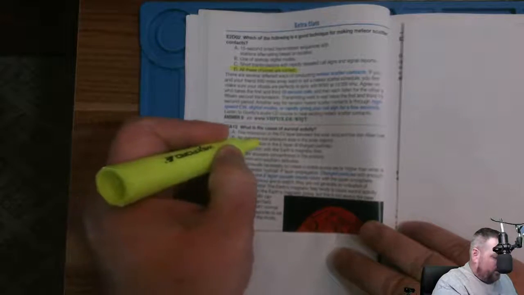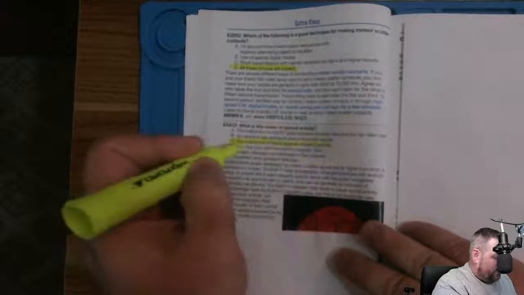Spent a couple years up in Alaska. I got to see it a few times firsthand right up there, so that was neat. And it says, a little tidbit of good knowledge: solar flares and sunspots affect radio wave propagation.